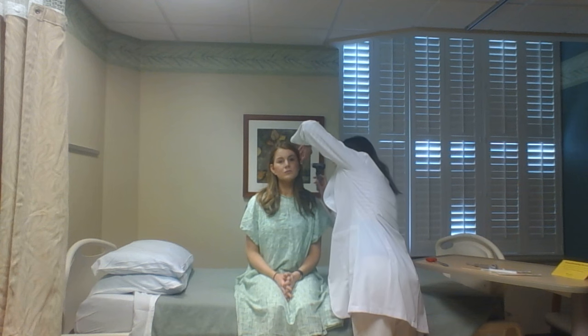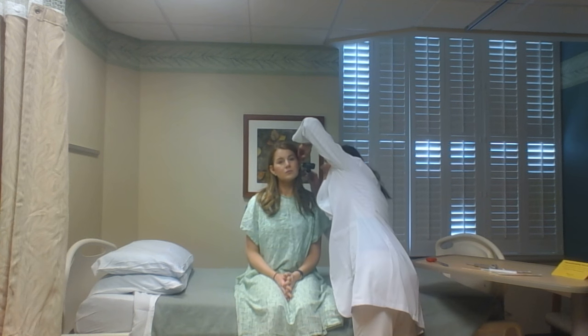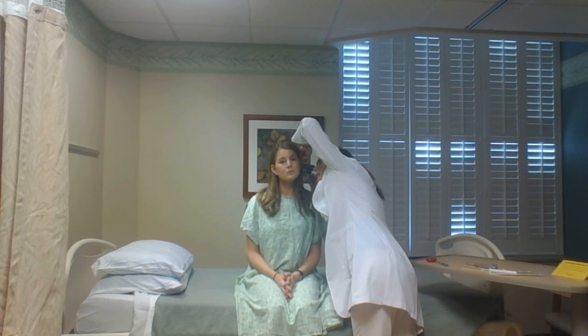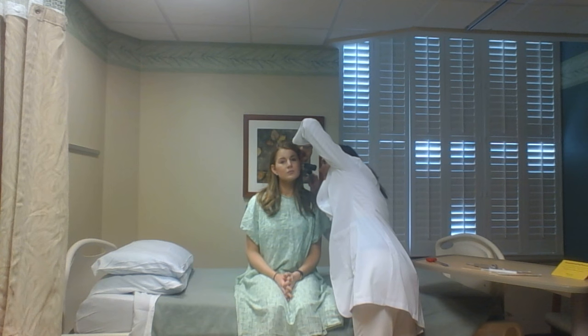Okay. And then with my otoscope, I'm going to look in her ear. I'm going to make sure I pull her ear up and back. I'm looking inside. I'm looking at the tympanic membrane. It appears pearly and gray, and the light reflex is present.